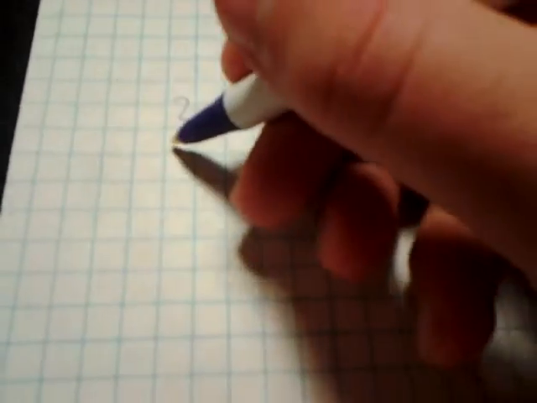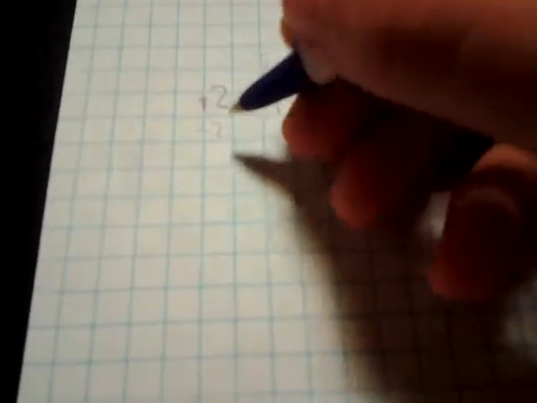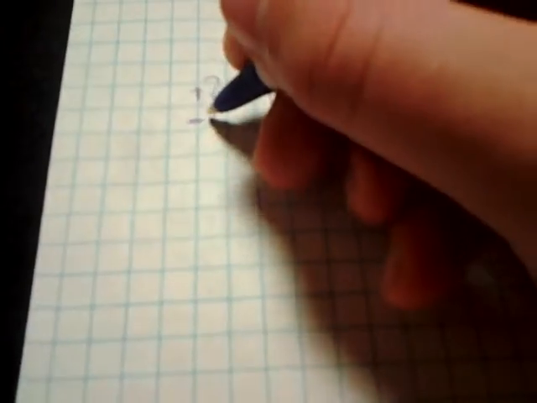So we have 2 and 4, and we know that we're able to add and subtract. Since this is positive, it's kind of like positive 2. We're going to subtract 2 from right here, and subtract 2 from right here.